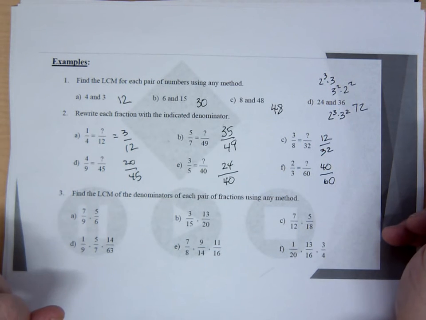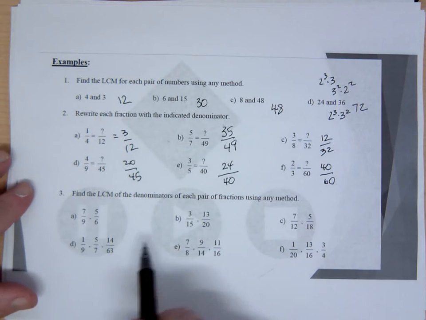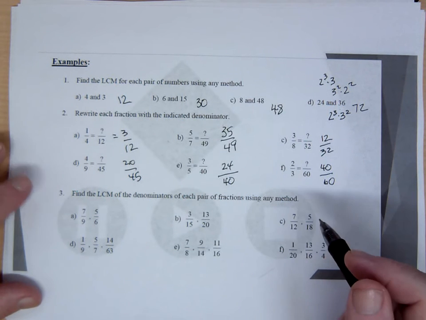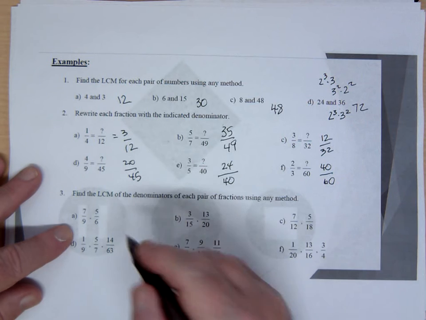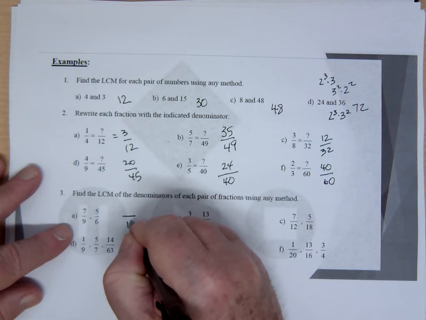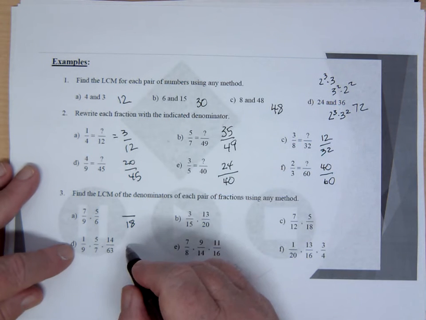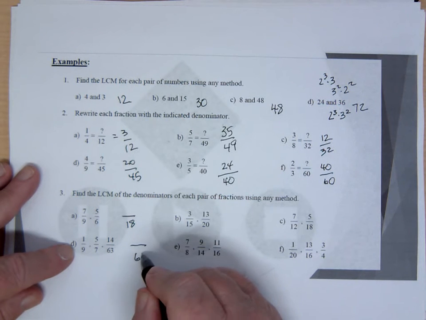and here I'm going to write 40 over 60. Okay, and now down here, find the LCM of the denominators, because that's what we're going to be doing as we go forward. So if we look at 6 and 9, the common denominator there is going to be 18, the least common denominator. If I look at these next ones, the least common denominator is going to be 63.